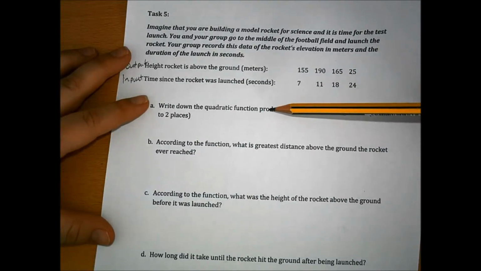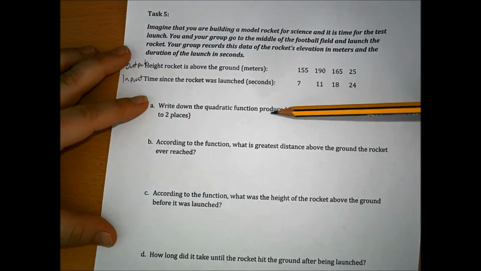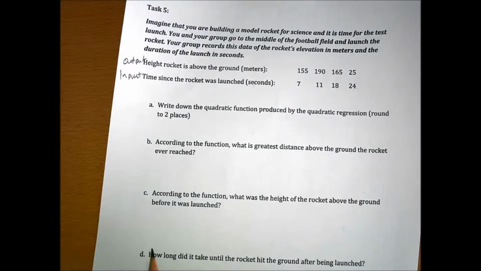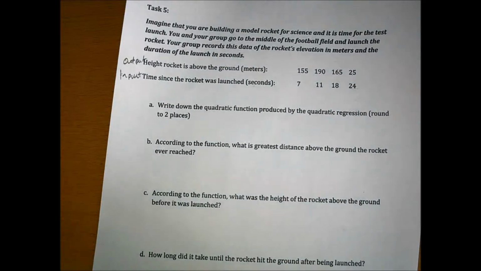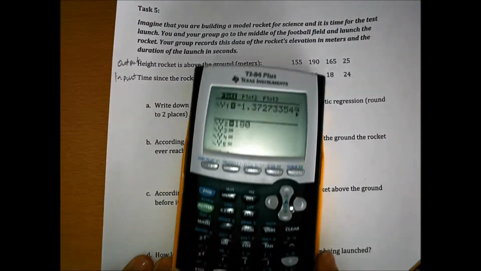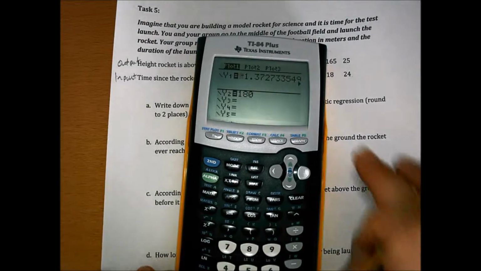Now we're going to write down the quadratic function produced by quadratic regression, rounded to the nearest two places. You need to do some setup on your calculator before you do this. You should go to y equals, and if there's anything in y equals, you should clear it out.